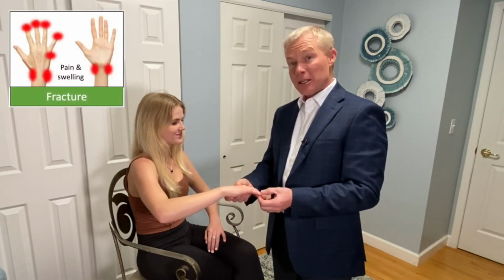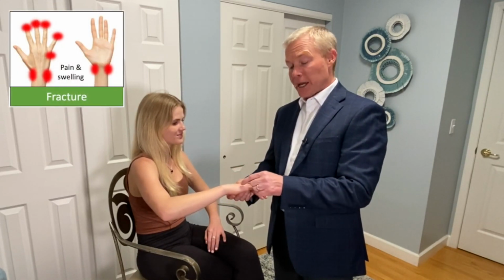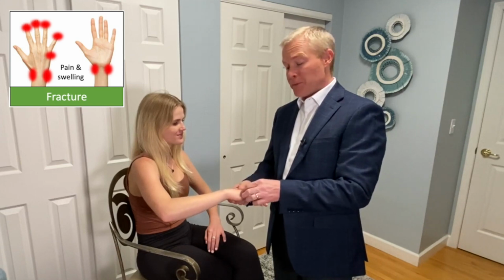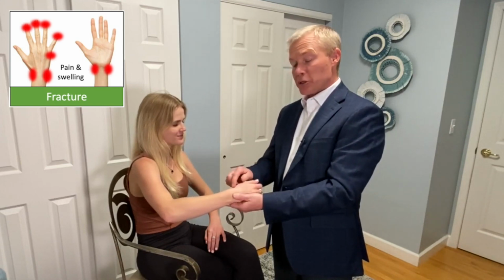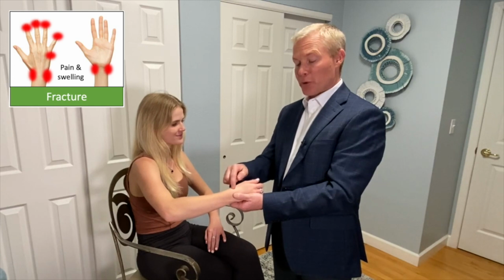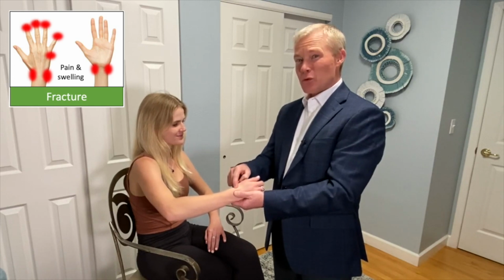Fractures are most common in the distal phalanges, on the outside of the fifth metacarpal, or in one of the carpal bones, especially the anatomical snuffbox. Remember, right on top of the thumb extensor tendons, right in there. When we have tenderness in that area, we don't want to miss that one, because that's a license stealer.